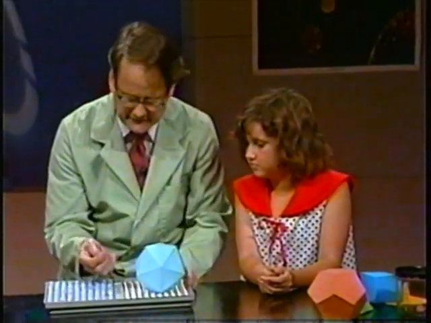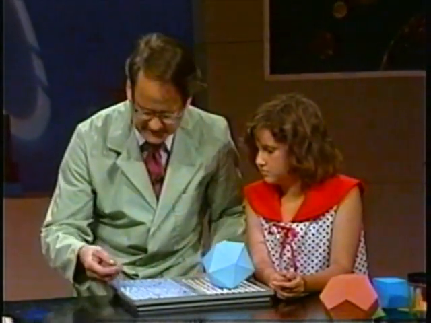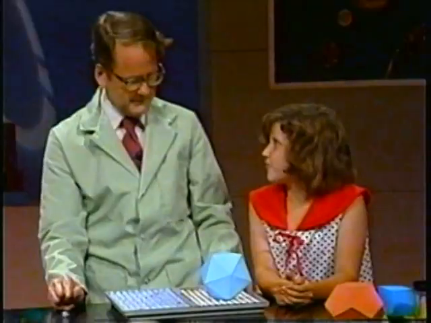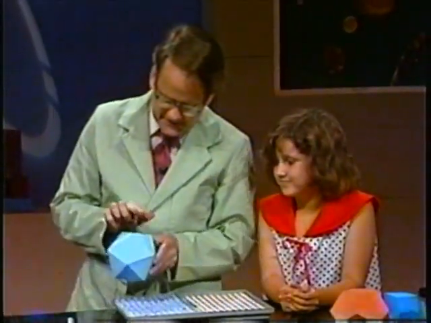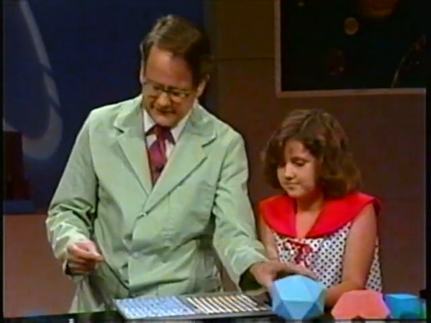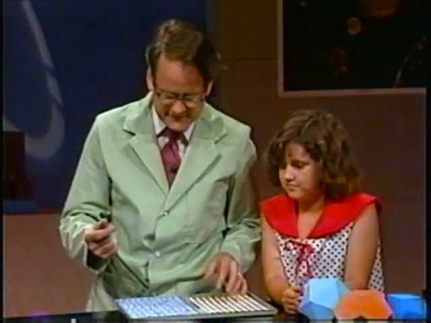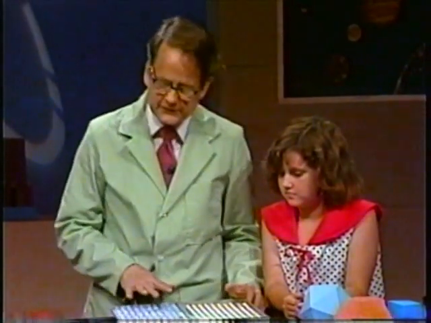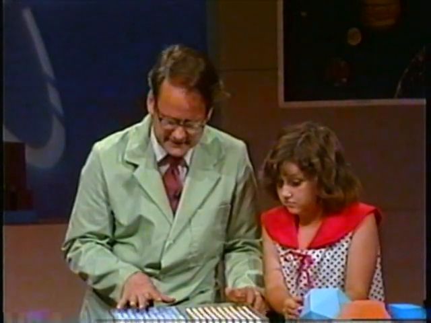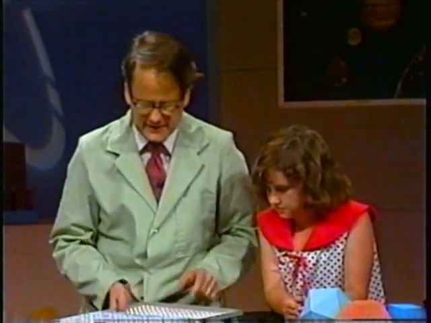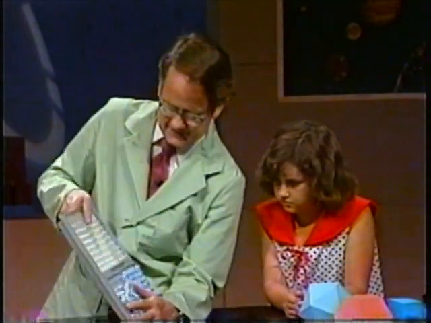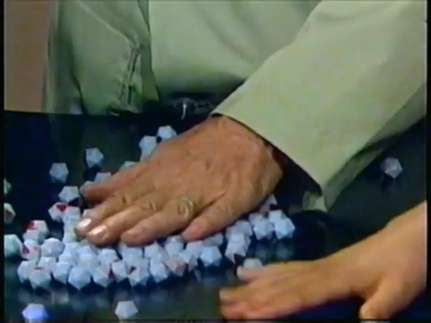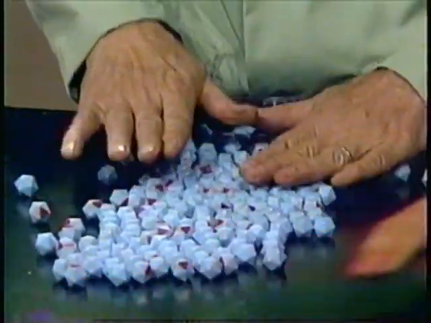So if I flip this in some way, maybe like this, what's the chances of the red coming up? 1 out of 20. That's correct, because there are 20 sides on it, so I'd have to flip it 20 times in order to get the red to come up once. Well, it happens that I have 200 of these here. Okay? So if I flip 200 of them like this, what do you think the chances are going to be that you will have the red coming up?